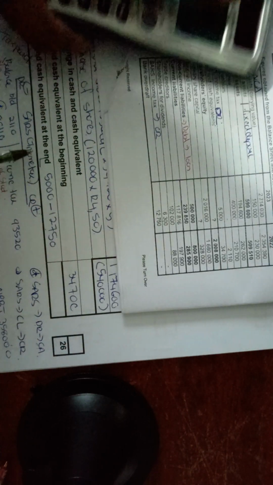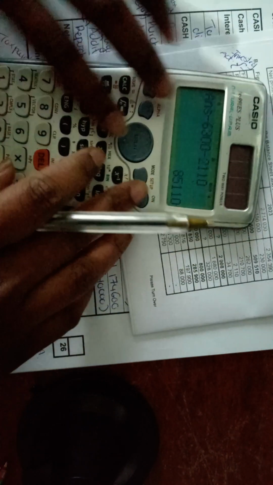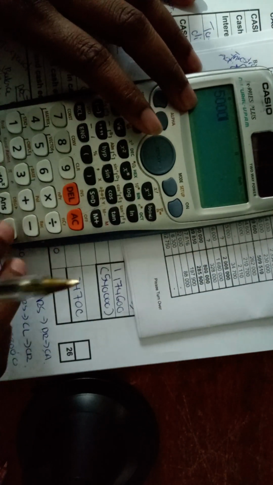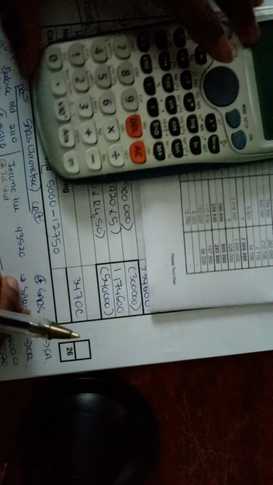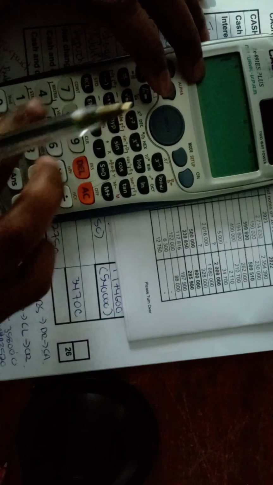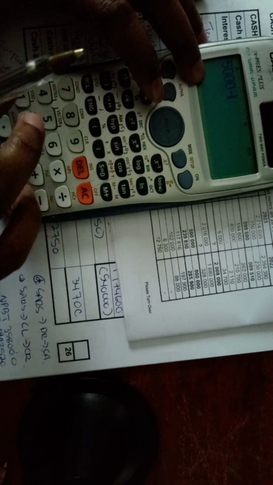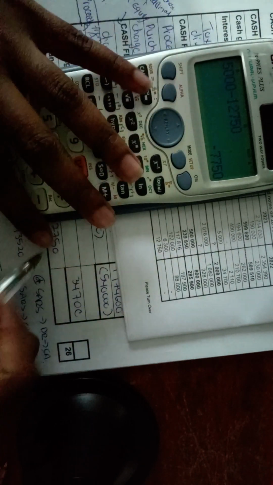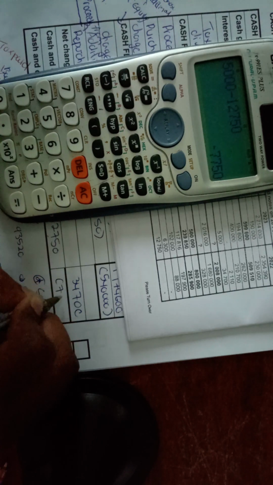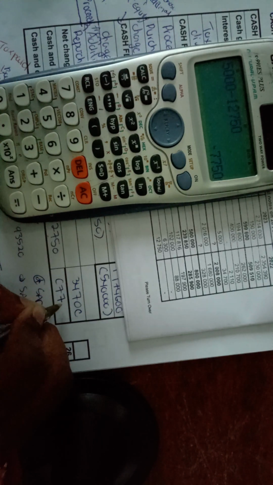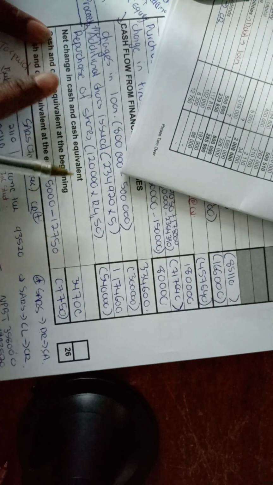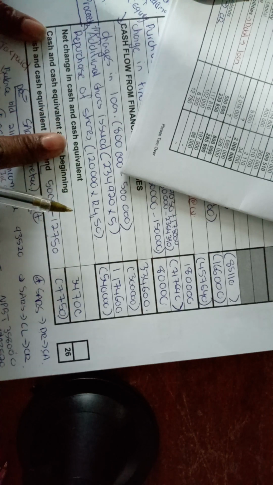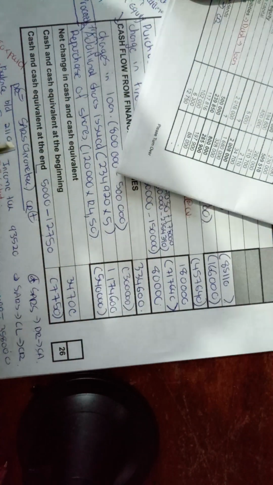Okay, so to get the cash and cash equivalent at the end, I'm going to say 5,000 minus 12,750, and that is minus 7,750.